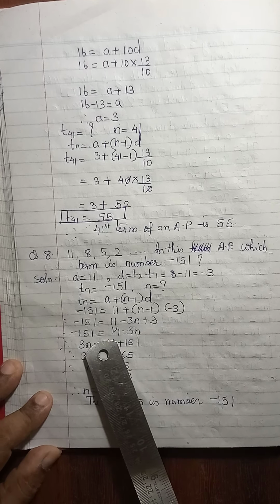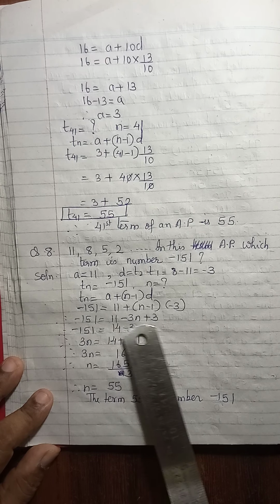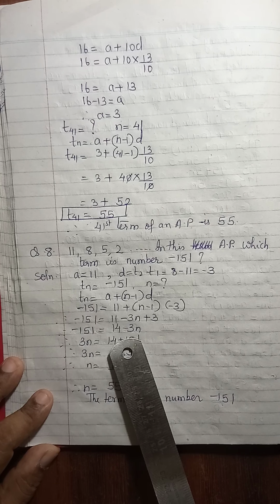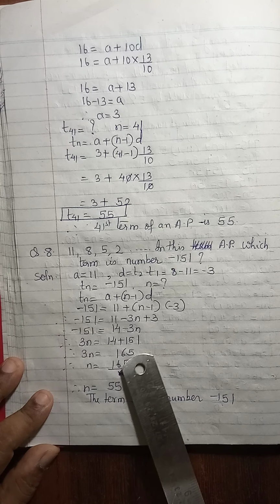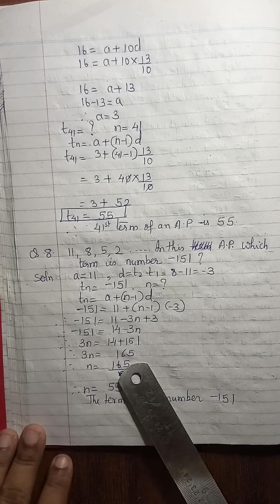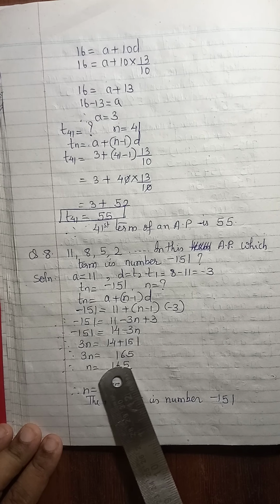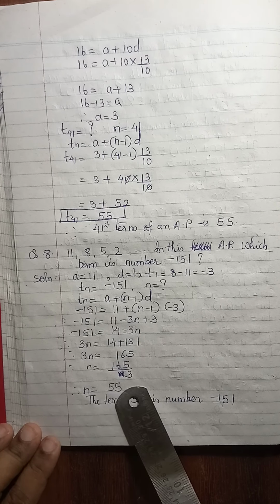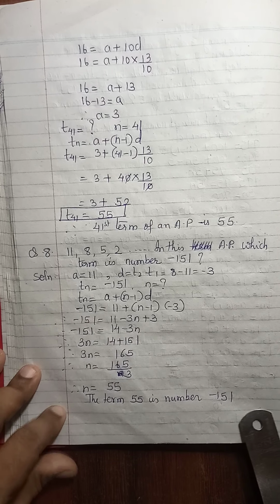After opening the bracket, we get minus 151 equals 11 minus 3n plus 3. 11 plus 3 is 14. So minus 151 equals 14 minus 3n. Therefore 3n equals 14 plus 151, that is 165. Therefore n equals 165 upon 3, that becomes 55. Therefore the 55th term is nothing but minus 151.